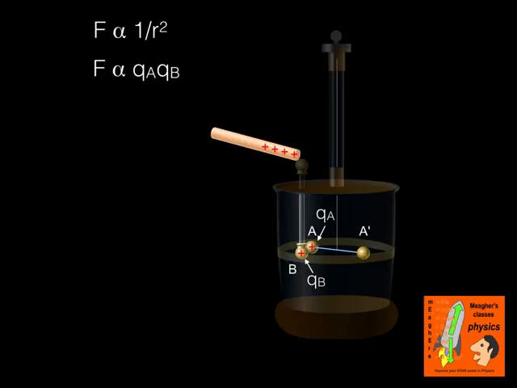And combining those two relationships, he got the equation pretty similar to the one we now know as Coulomb's law, and that was that the force exerted between two charged particles is proportional to the product of the charges divided by the square of the distance between them. Now, if it's going to be equivalent to, we have to multiply it by some constant. So again, through meticulous measurements, he found a value for this constant.